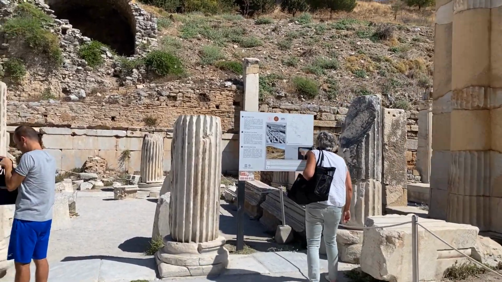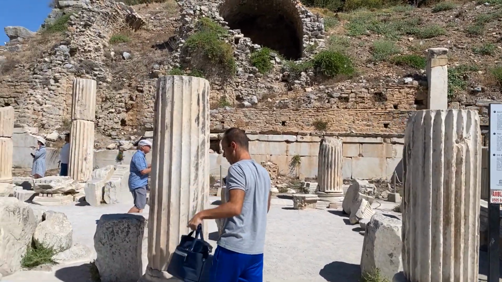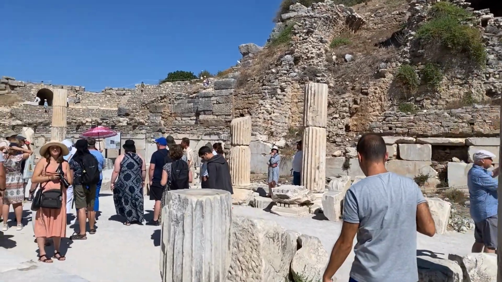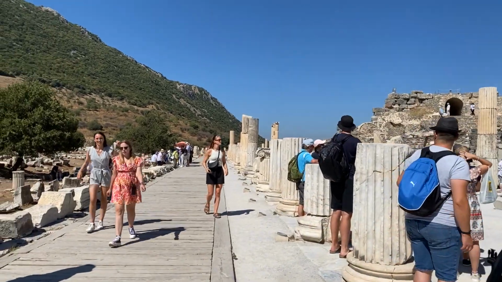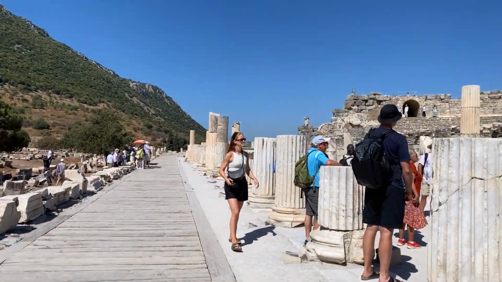It was dedicated to Emperor Augustus. He was the adopted son of Julius Caesar. So the bouleuterion was important. Again, it was the administrative center of the city.